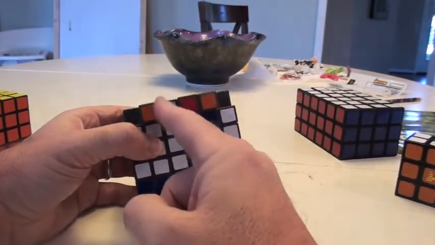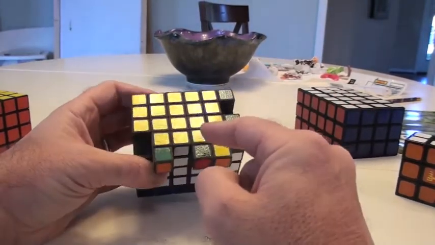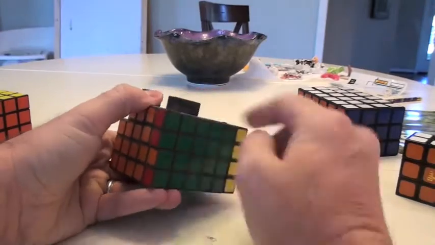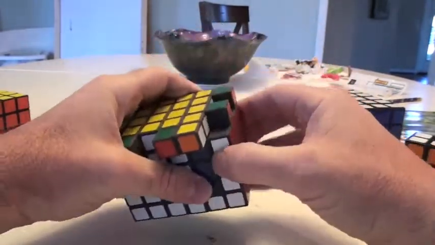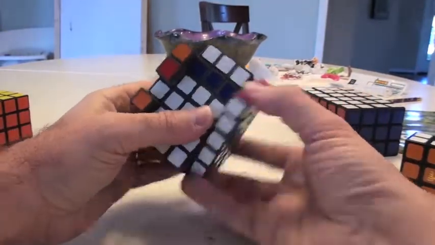Okay, now what about this? Well, I'm not going to worry about this yet, but I want to put the green and red one in. So where's the green and red? It's over here. I got to move this one up, but I can't just turn it here and move it up. It's bandaged. So here's what I'm going to do.